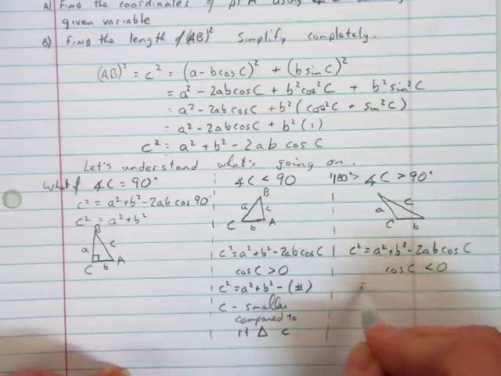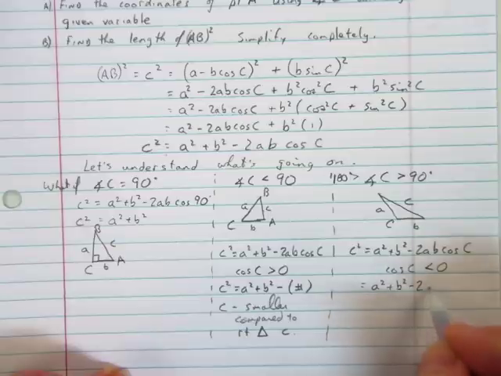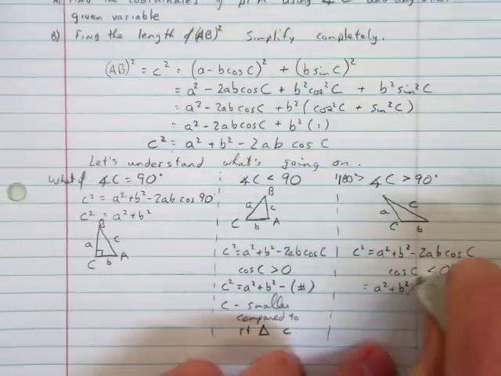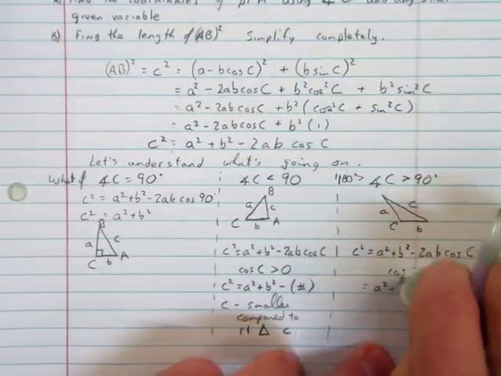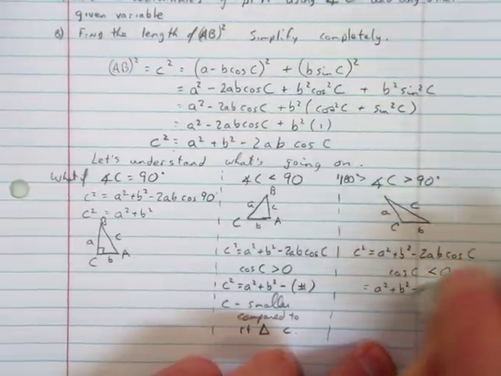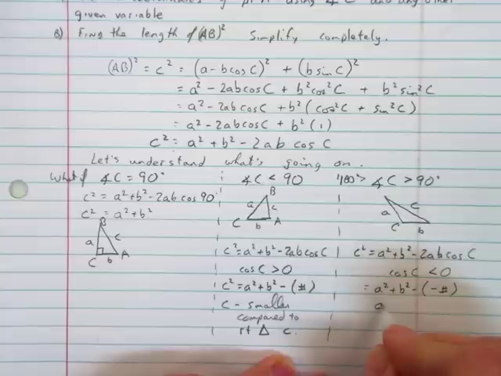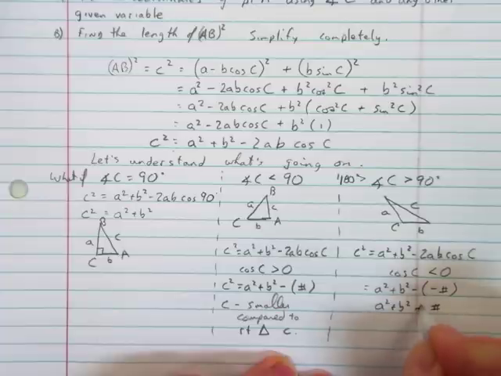Now let's see what's going on. We have a squared plus b squared minus 2ab times what now? We know that 2ab is a positive number, but this time it's a positive times a negative, and that result will be a negative number, so we'll get a squared plus b squared plus some number.